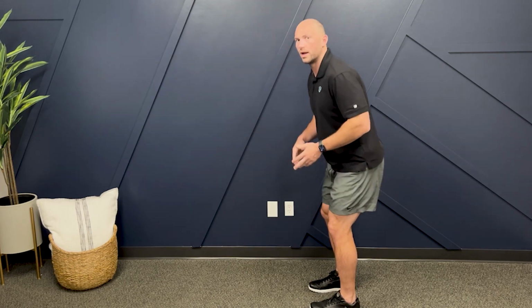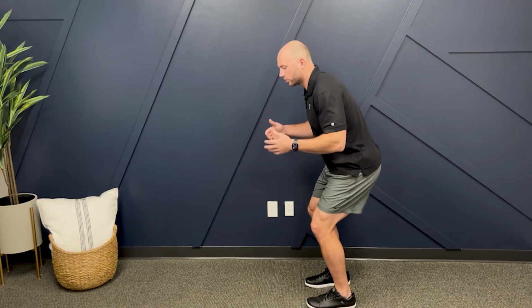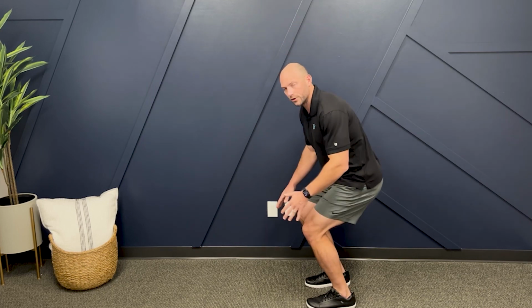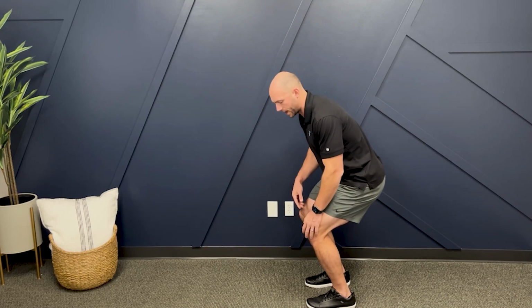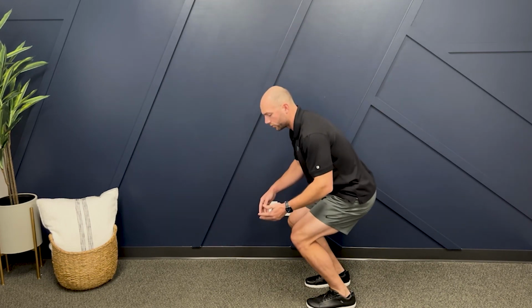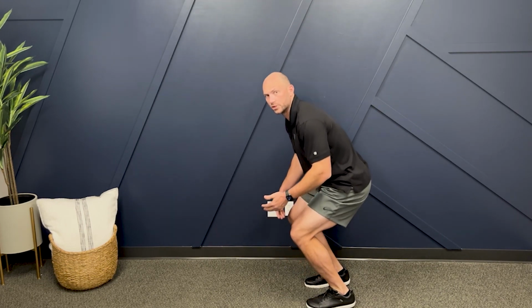So you don't have to go down really far, but I want you to identify what position you get in. If you're dropping down into a squat and your knees drift forward past your toes when you're at 45 degrees right here, then you're putting a lot of pressure on your knees. If you go down to 90 degrees, then you're going to shift forward even more. If you're coming down and you shift your weight onto your toes because you can't get back, I feel a ton of pressure on my knees when I do that.